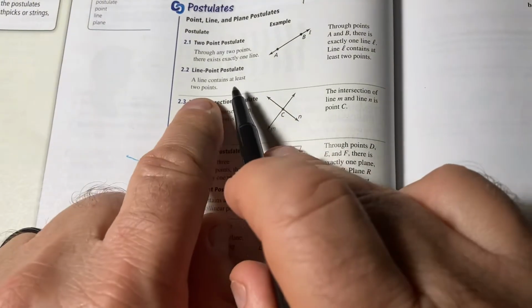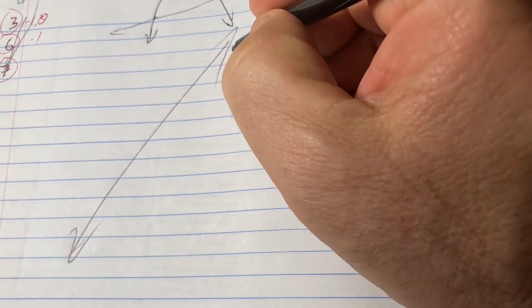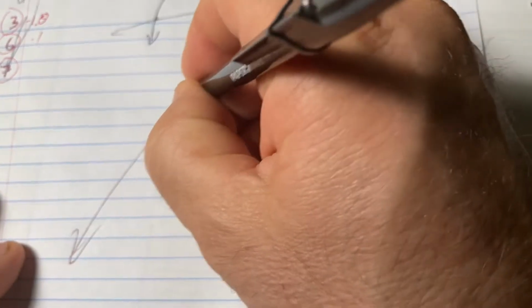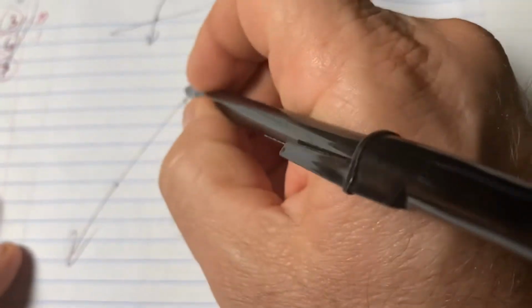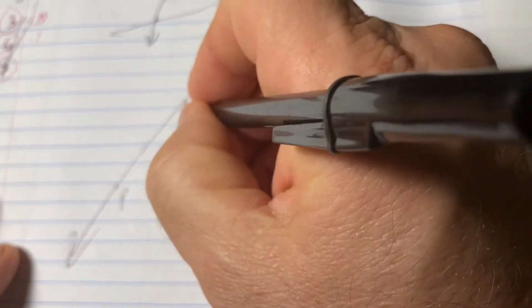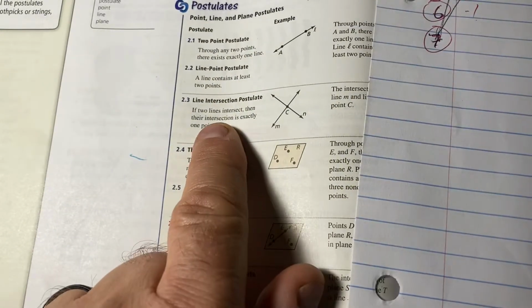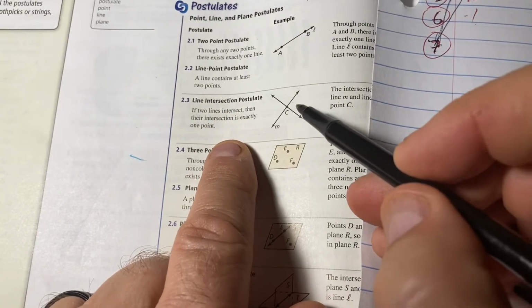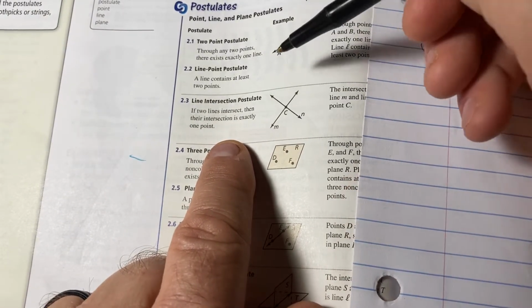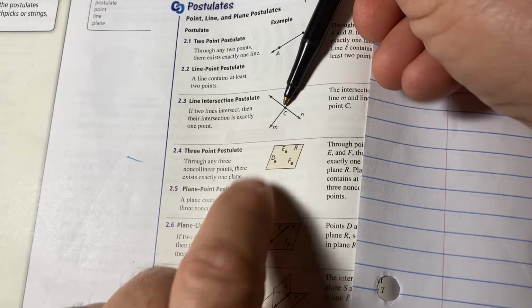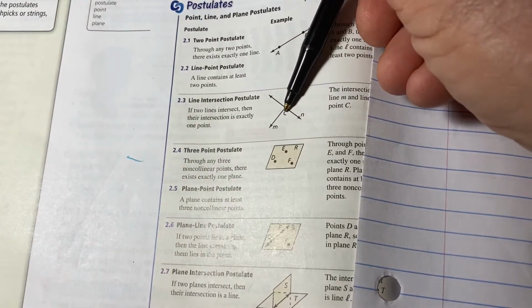Line point postulate, line contains at least 2 points. So any line you want, here's a line, and if you're gonna name this line, you either give it line G or line H or line L or line M, or if it has points, you need at least 2 points. Let's say P and let's say T. Okay, line PT or line TP. Line intersection postulate states that if lines intersect, then their intersection is exactly 1 point. In this case, it'd be point C.